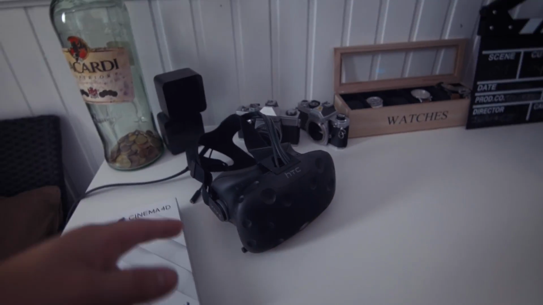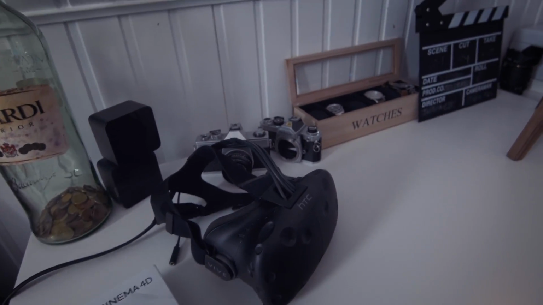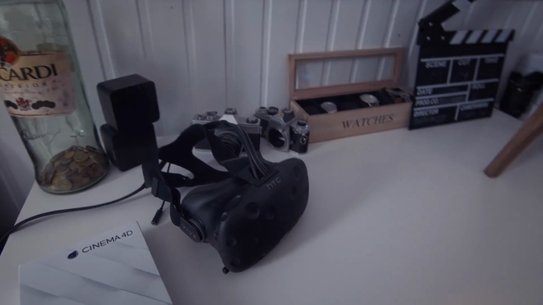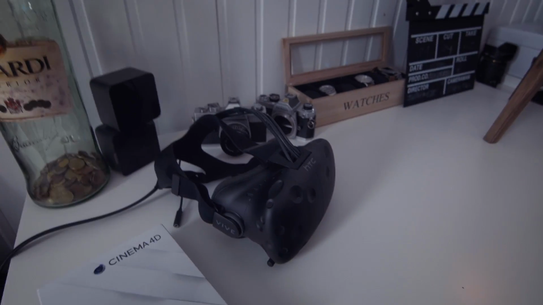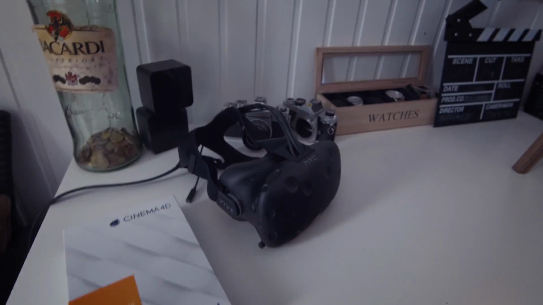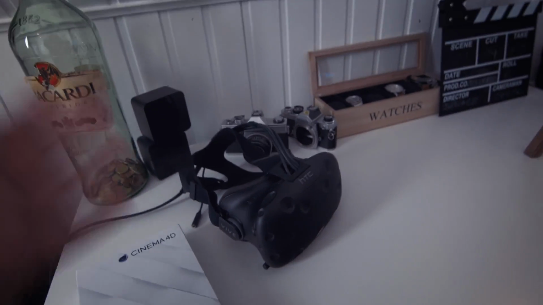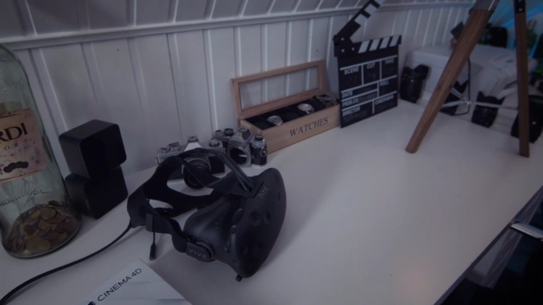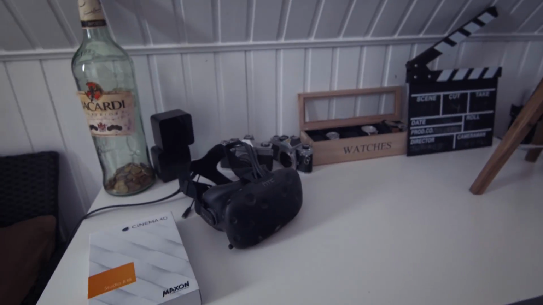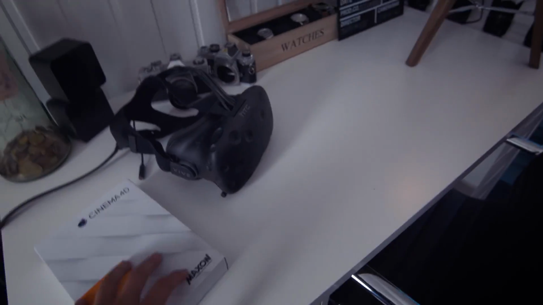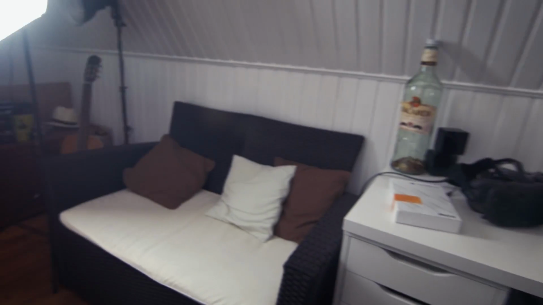Right here we have the HTC Vive, which is a virtual reality headset. Really cool experience. If you have the chance to see a virtual reality experience, definitely go for it. If you haven't seen it already, it's amazing what you can do with virtual reality. Apart from that, we just bought this HTC Vive to test a little bit with different kinds of projects for clients. Right here we have the box of Cinema 4D R18 still lying around, because I think it looks cool, and after all it cost enough money.